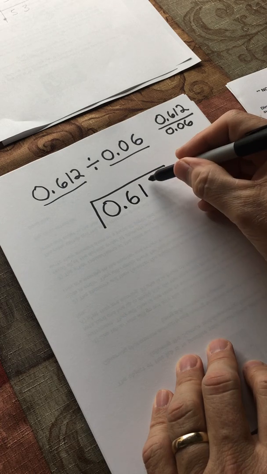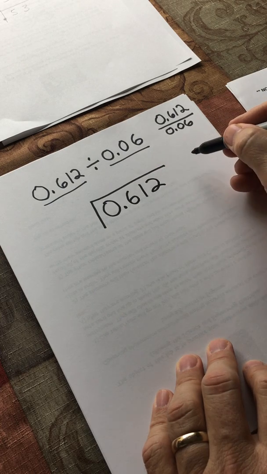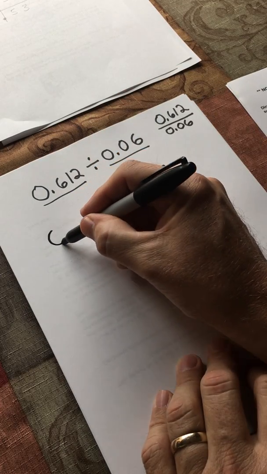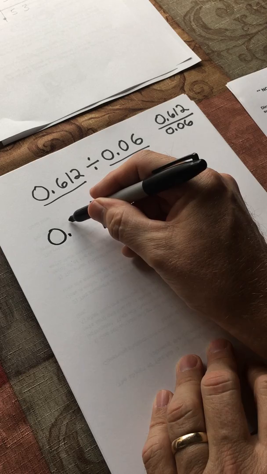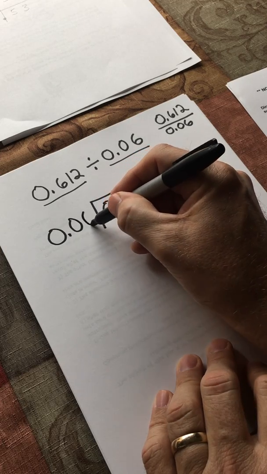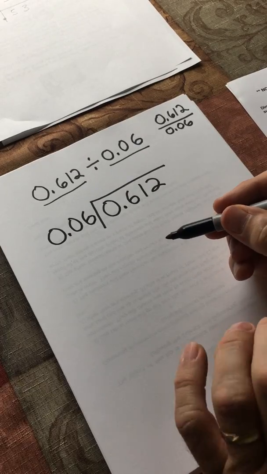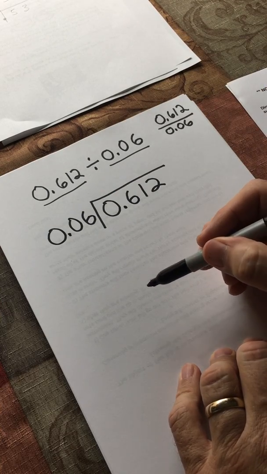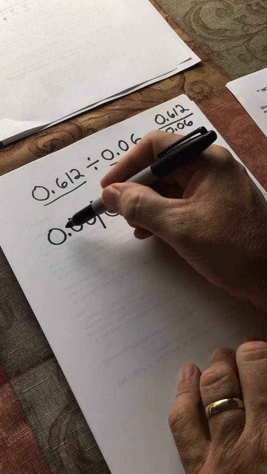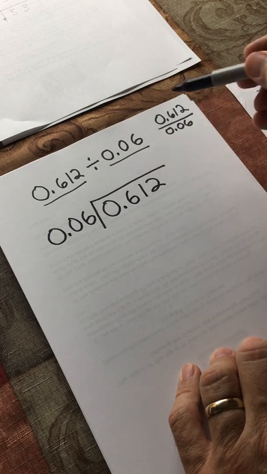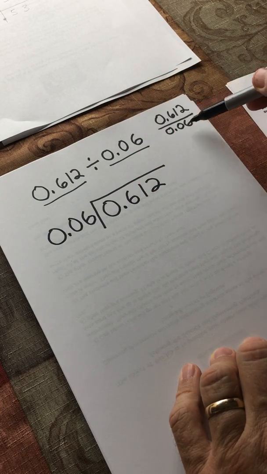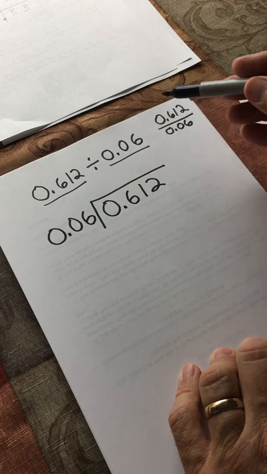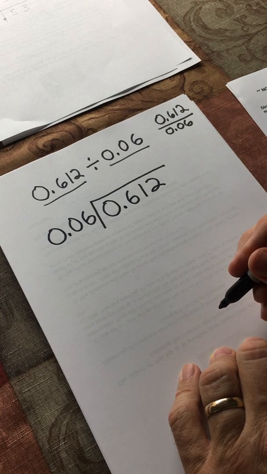Okay? There's our 0.612. Where are peasants? Well, they're outside. Of course, they don't get to go in the castle. So there's our 0.06. All right, so we've set it up. This number is being divided by that number. Okay, the one on the inside gets divided by the outside. The one in front gets divided by the one in the back. The one on the top gets divided by the one on the bottom. All three the same. We have a horizontal, a fraction, and we have it in the bracket.